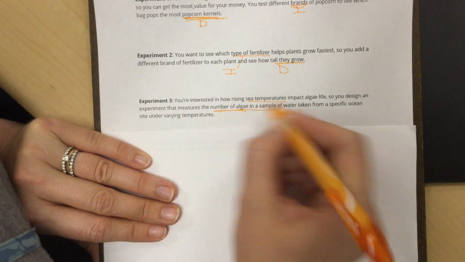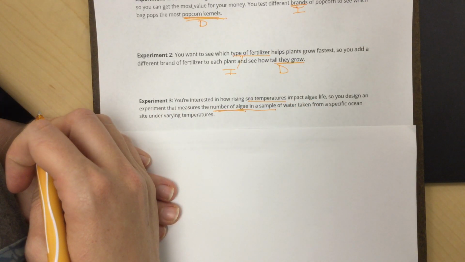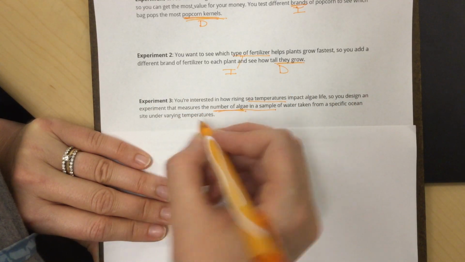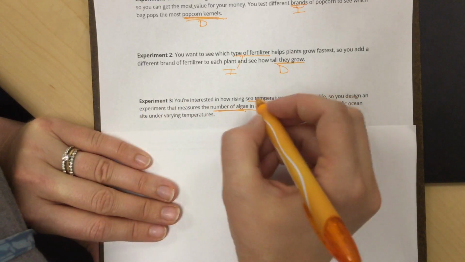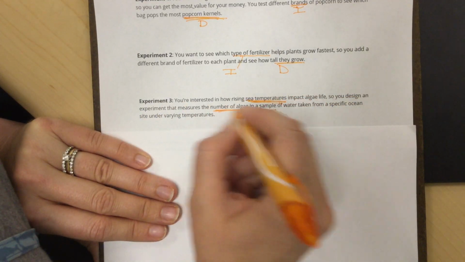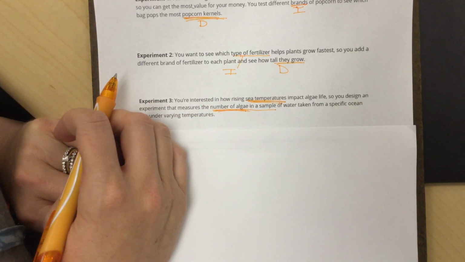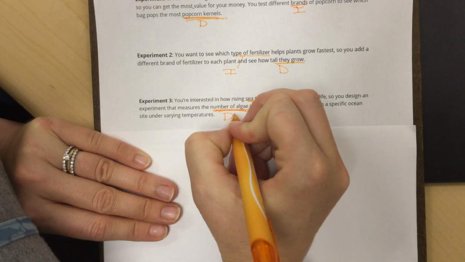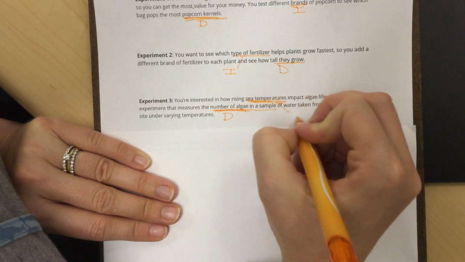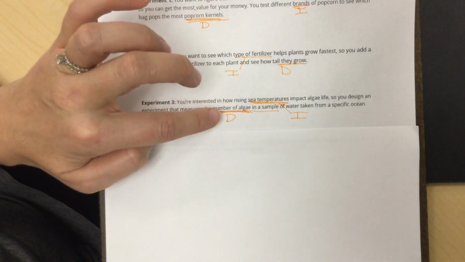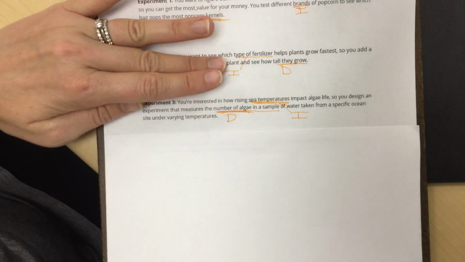So that's how I'm measuring the impact on algae life from a specific ocean site under varying temperatures. So based on the temperature, the number of algae will be different. So therefore, the number of algae depend on what temperature the sea is. All right, so sea temperatures is independent, number of algae is dependent.